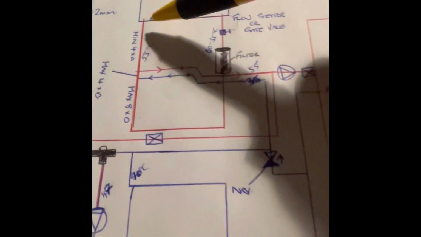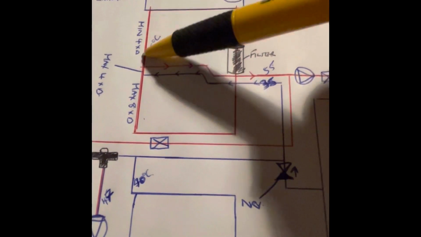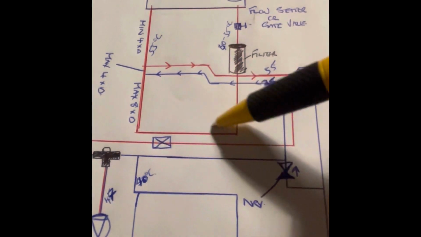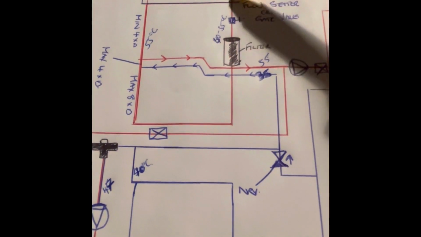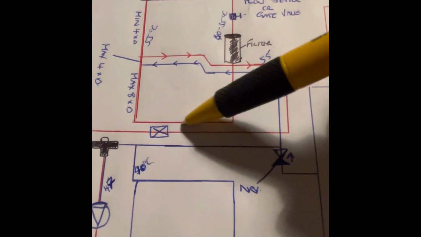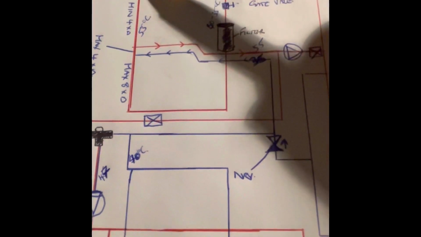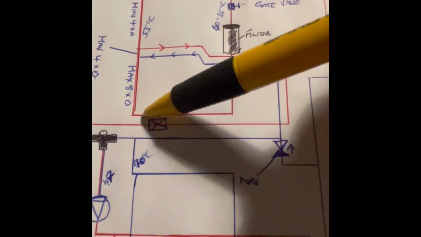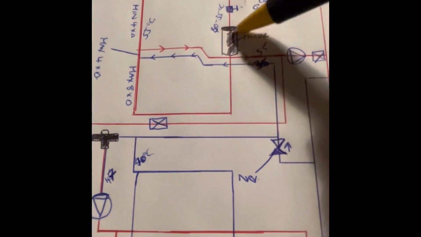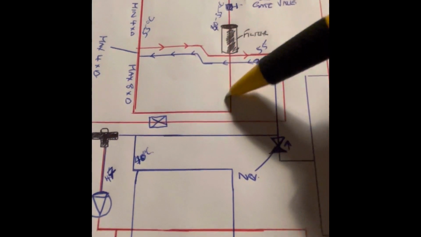So what I've done is I've created a primary loop down here, which is just my flow and return joined together from the boiler, and I did that in 28mm pipe. The reason I increased the pipe size was just to give it a little bit more volume on my primary loop. So that's my primary.